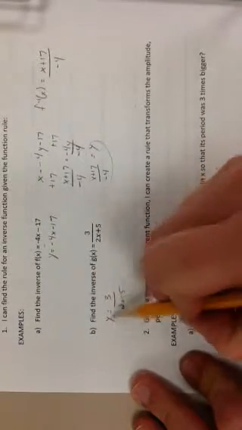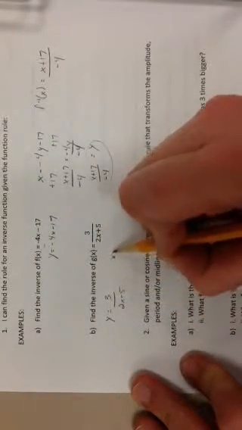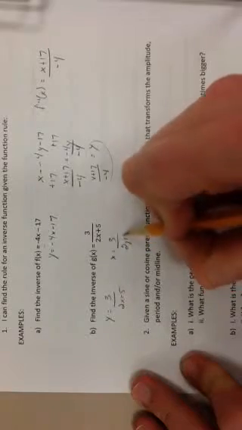We're going to write this with a y. y equals 3 over 2x plus 5. And now switch the x and y. x equals 3 over 2y plus 5. And now undoing what's been done, right? So right now we want to get that y alone.